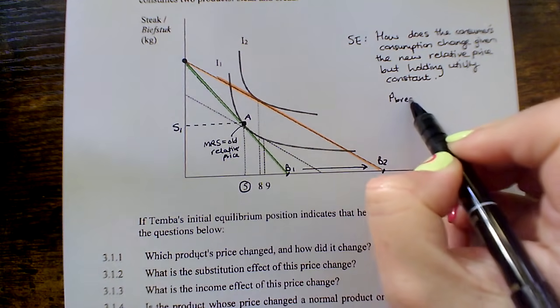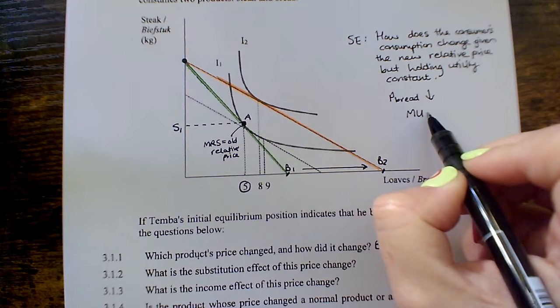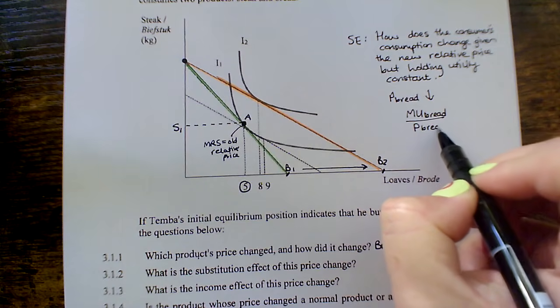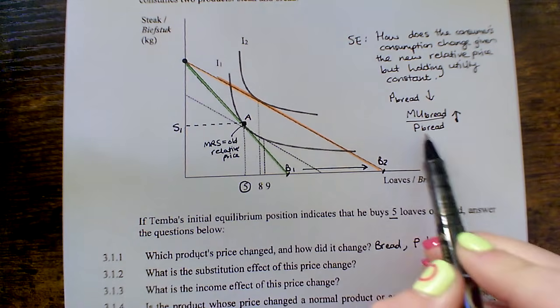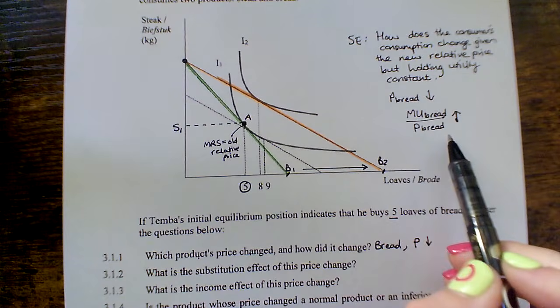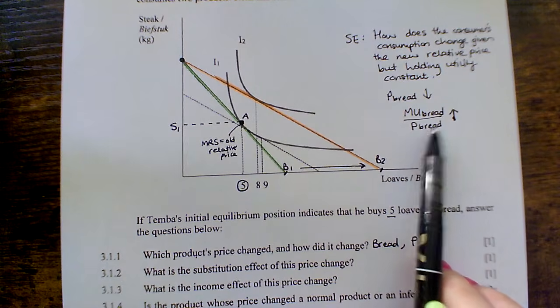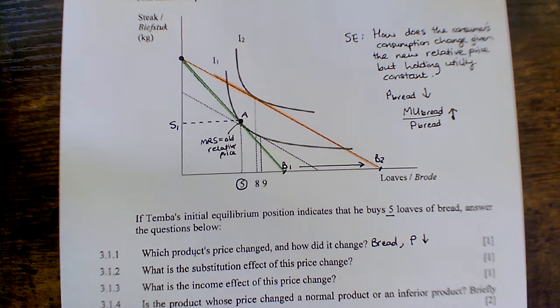When the price of bread goes down, it means that the marginal utility that you get from bread divided by this new price is now larger than it used to be. If the denominator has gotten smaller, then this overall gets bigger. So that implies that the utility you get from bread, if you choose to buy a little bit more bread, is more for the cost than it used to be. And so that makes bread more attractive. It makes it more attractive than steak, which now is relatively more expensive.